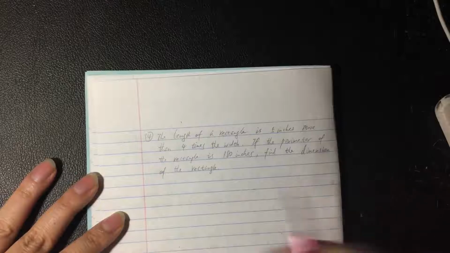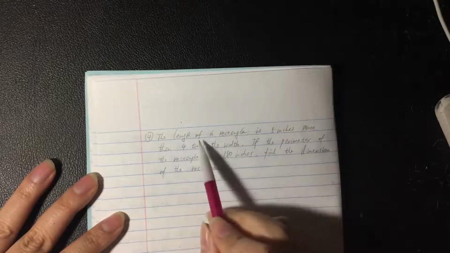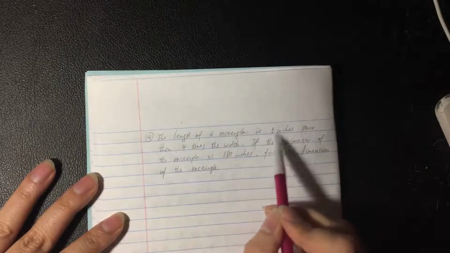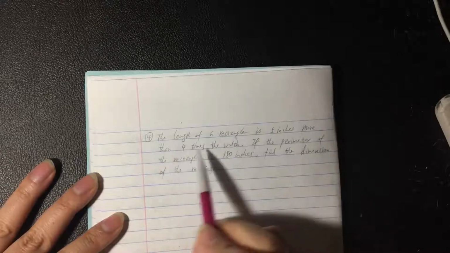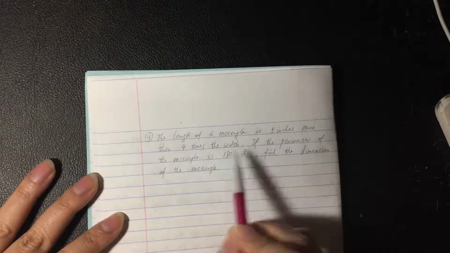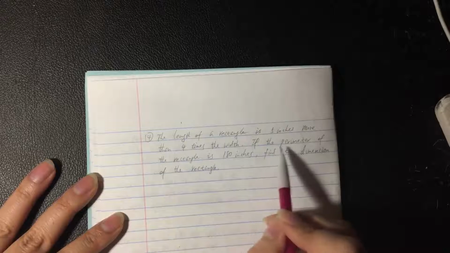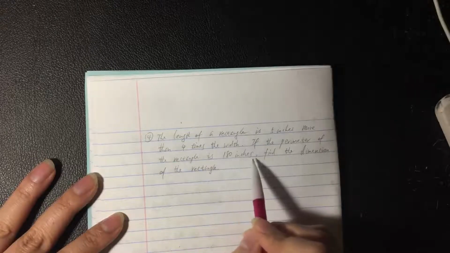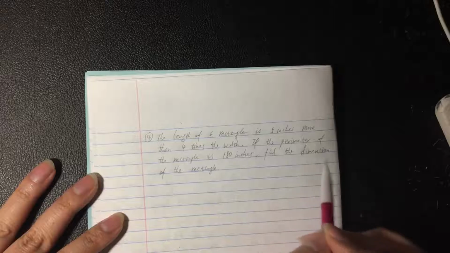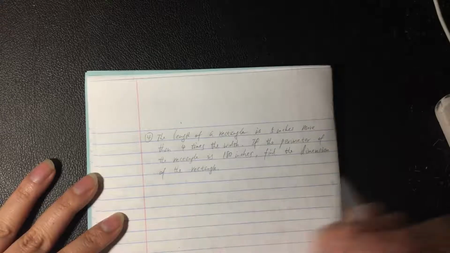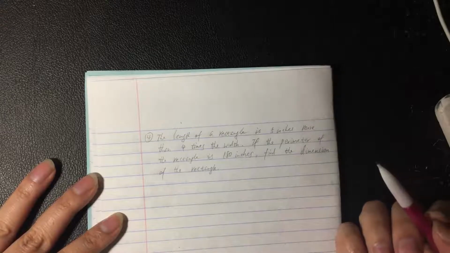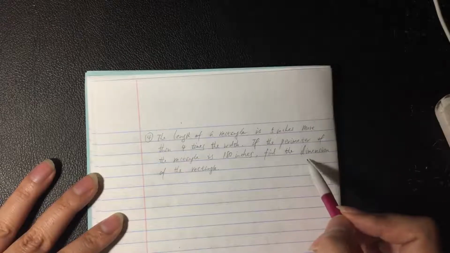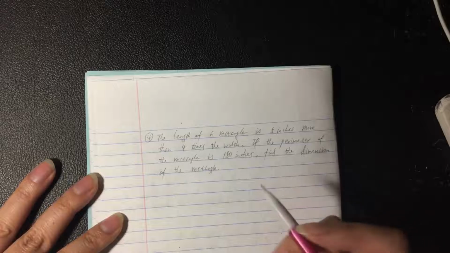Next example: the length of a rectangle is 5 inches more than 4 times the width. If the perimeter of the rectangle is 180 inches, find the dimensions of the rectangle. What we are looking for is the dimensions of the rectangle. Dimensions mean the length and the width.